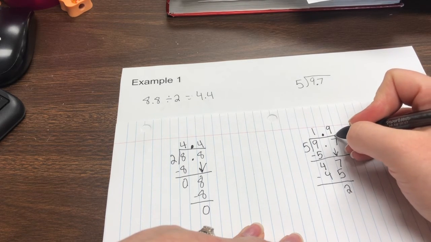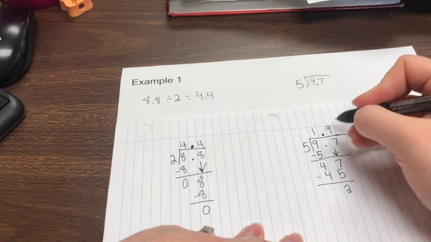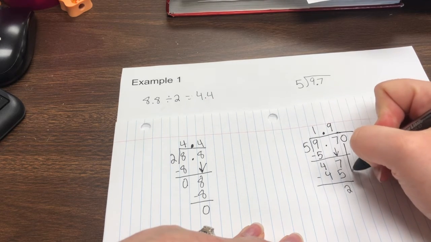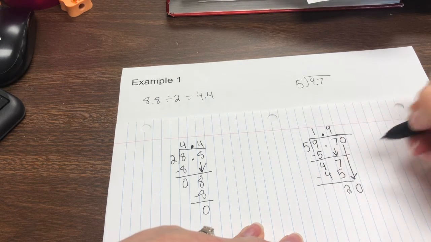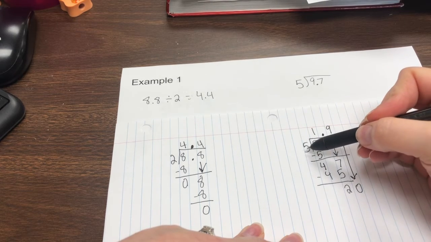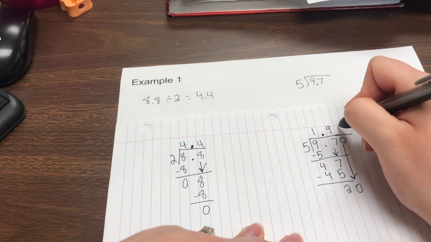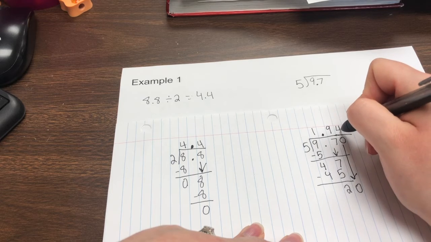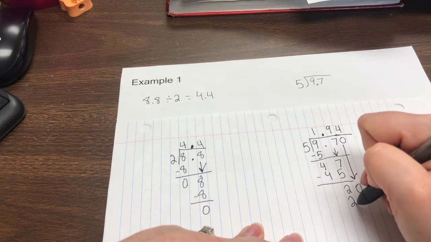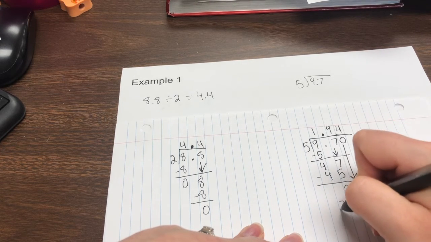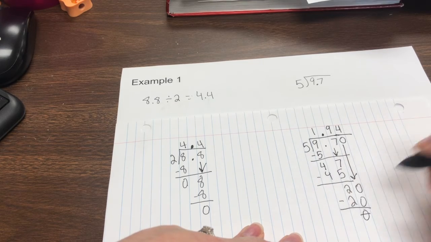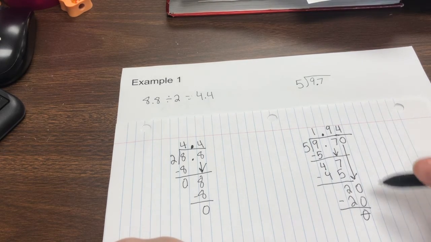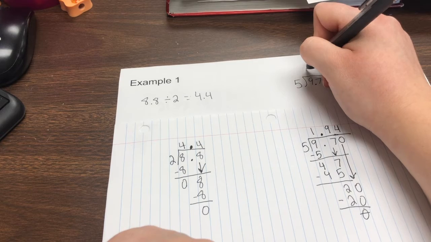So remember, with dividing decimals, we can't have a remainder, so I'm going to add a 0 and bring it straight down. So now, how many times can 5 go into 20? 4 times, so 4 times 5 is 20. I subtract, and I get 0, so then I am finished, and this is my quotient.